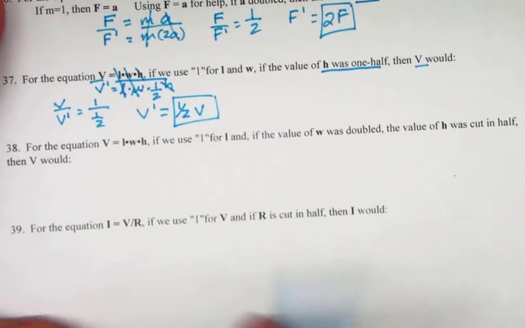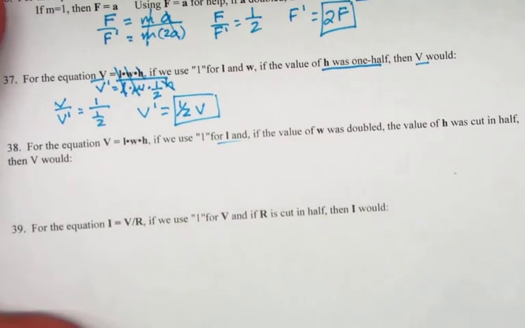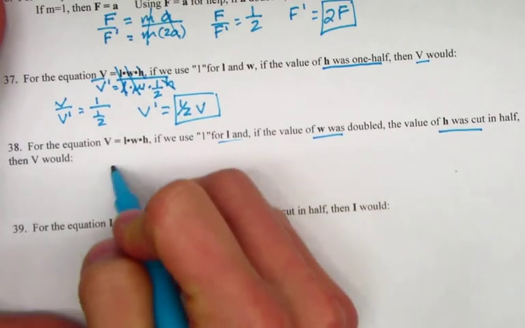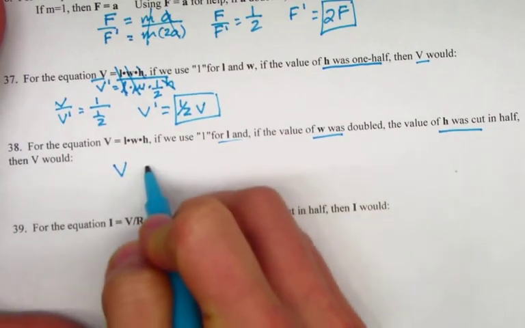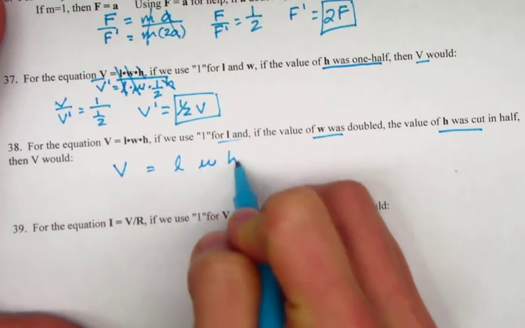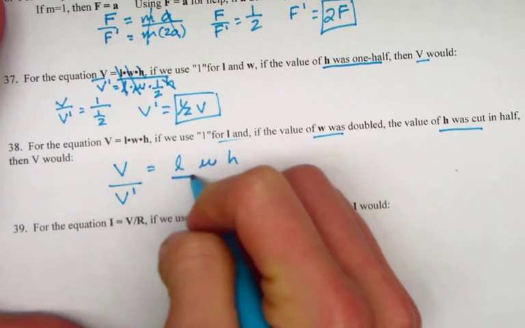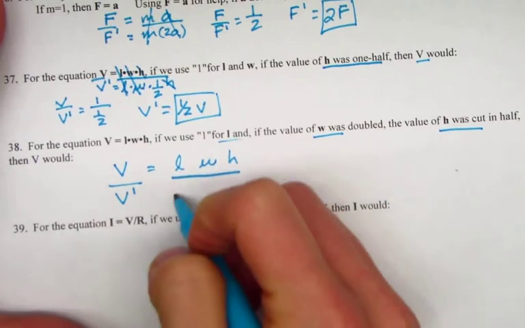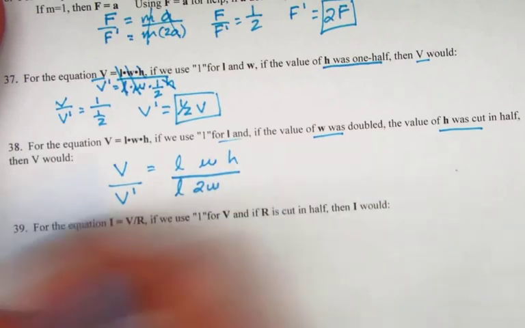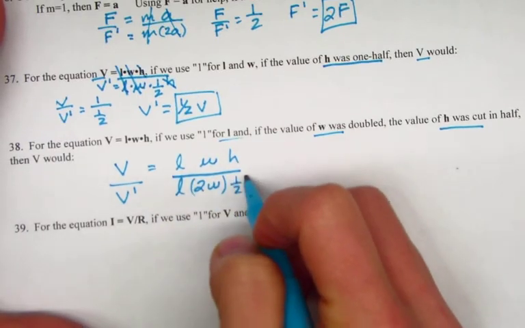For 38, same problem. This time though, the length is not going to change. W is going to double, and H is going to be cut in half. So I'm going to leave myself a little bit more room here. So V equals length times width times height, and then I have a new V prime. And L isn't changing, so I'm going to leave that. I'm going to double my W. You can put parentheses there if you want. And H is going to be half of what it was.